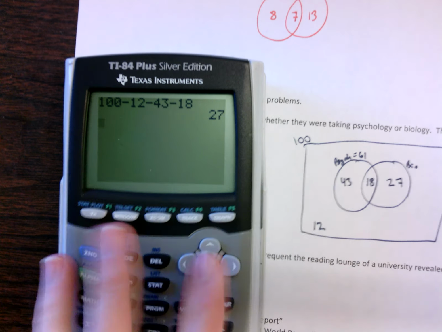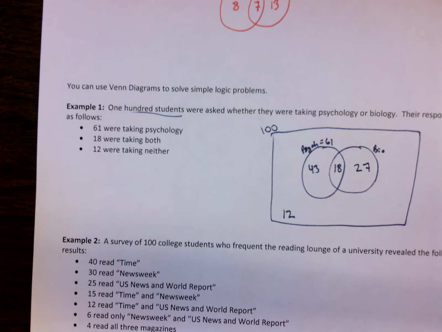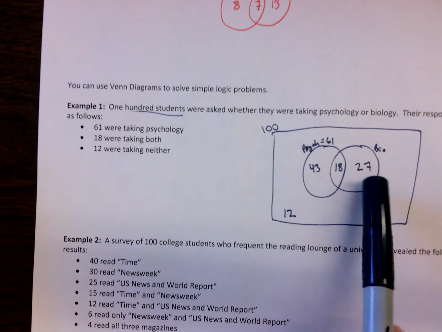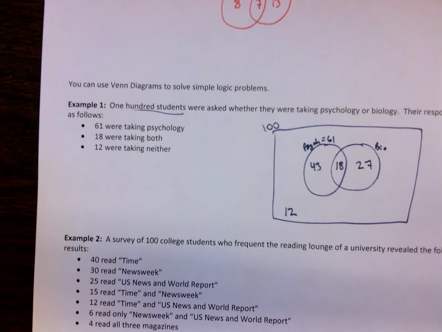All right, and then from there, you could answer questions about how many kids are just taking biology or how many kids are just taking psychology. So you can answer questions other than what information is given to you here. Okay, we could even figure out how many kids are in bio, right? Add those two numbers together and then we'd know. All right, so that one wasn't too bad because we only had 2 circles.